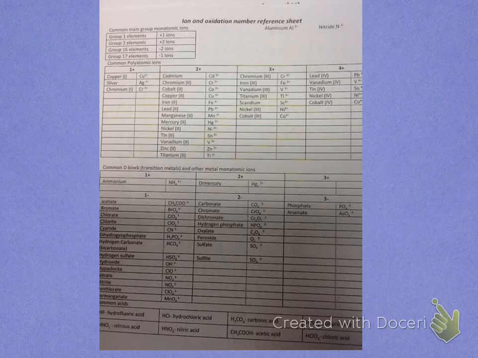The front is just a plain old Van Brander periodic table like we've been using. The back, however, remember I said you'd be getting something that would give you some help on remembering what forms what ion? Look at the very top. The very first box: common main group monoatomic ions. Group 1 makes +1, group 2 makes +2, group 16 makes -2, group 17 makes -1. Never doubt it again. Over here, aluminum and nitride, and the ions they commonly form.